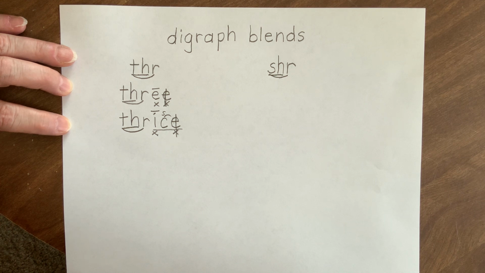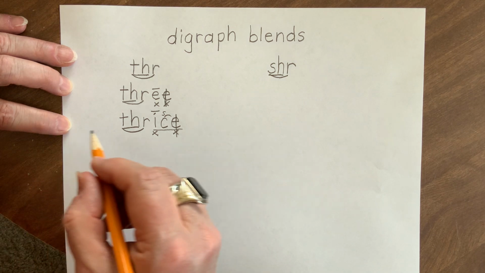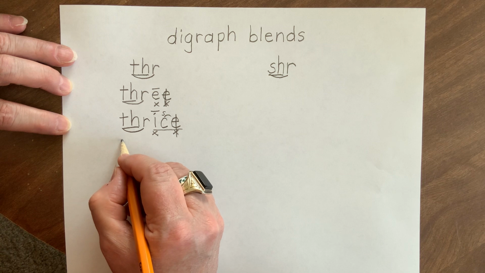Okay, the next word is a fancy chair that a king sits on, or a queen. Throne. Write the word throne. Here's the word throne.